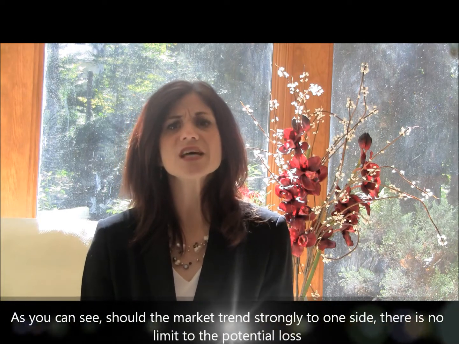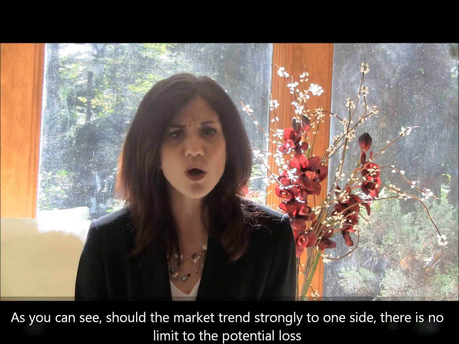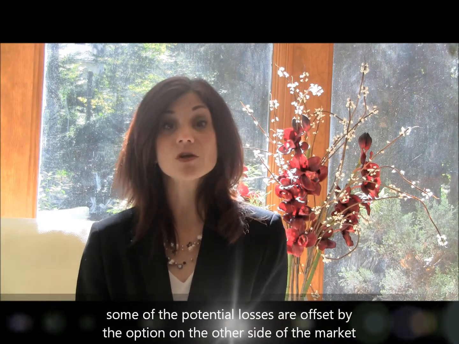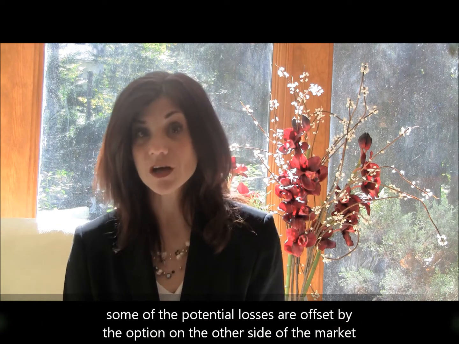As you can see, should the market trend strongly to one side, there is no limit to the potential loss, aside from the theoretical scenario of the market going to zero on the downside. In the short strangle, there is no long option incorporated, which caps potential losses. It is true that if the market moves to one side and passes one of the short strikes, some of the potential losses are being offset by the option on the other side of the market, which is now rapidly losing value, representing profit to the option seller.